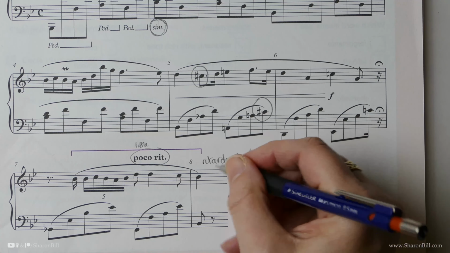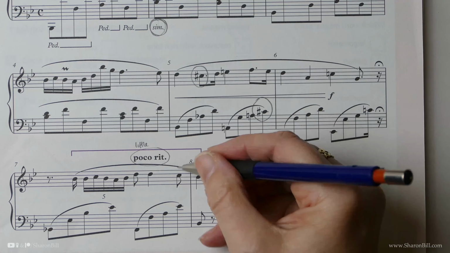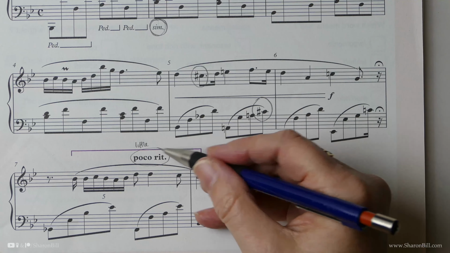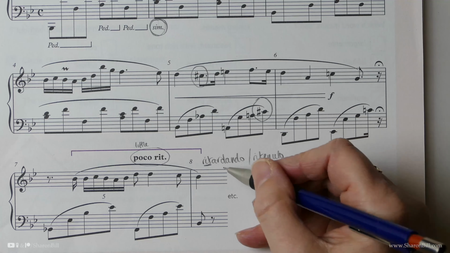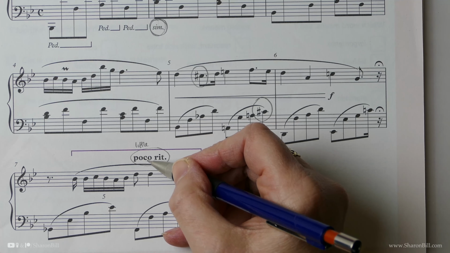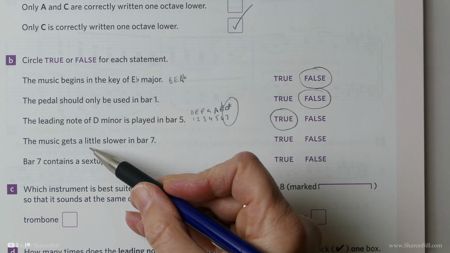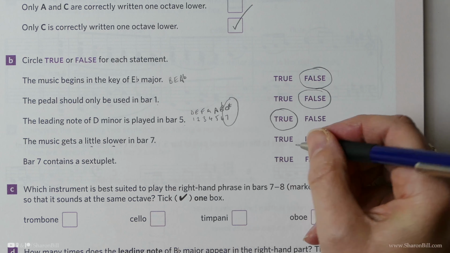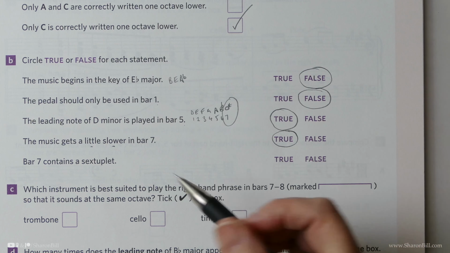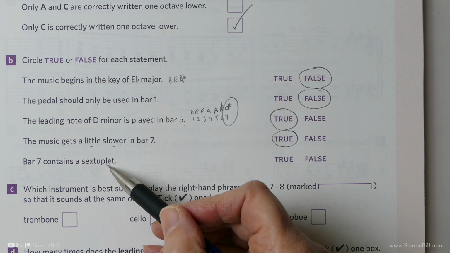Ritardando or ritenuto, we can see the rit there, and if you're thinking the root word of that is like retarded, we are retarding the speed, we are gradually slowing down a little bit, and so that means that we can say that the music does indeed get a little slower. That's true.